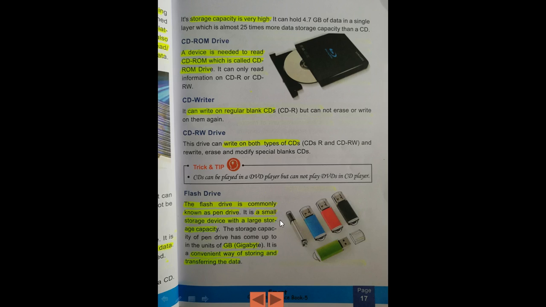We will even find storage capacity more than what we have in a DVD. We will find pen drives of 8 GB, 16 GB, 32 GB, 64 GB, or even more than that. That can go up to a terabyte as well. The storage capacity of a pen drive is in the units of GB, which stands for gigabyte. It is a convenient way of storing and transferring data.